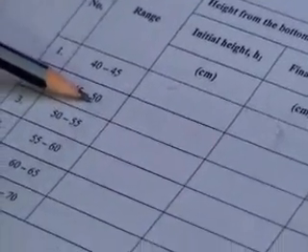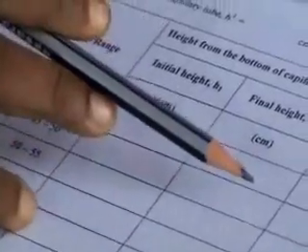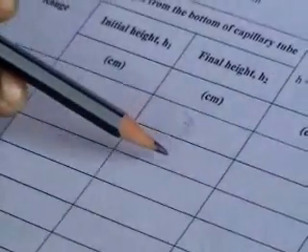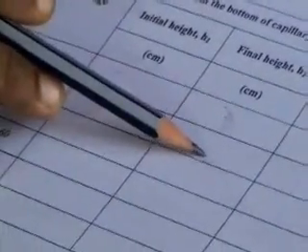50's height will be 45 minus 5. So that is 40. It will just be 40 centimeters. Like this you can keep noting the heights up to the 70 cc value. Now what we need is not the value from the base of the capillary tube, it is the axis of the capillary tube we are interested in. So that we have to actually take into account here.